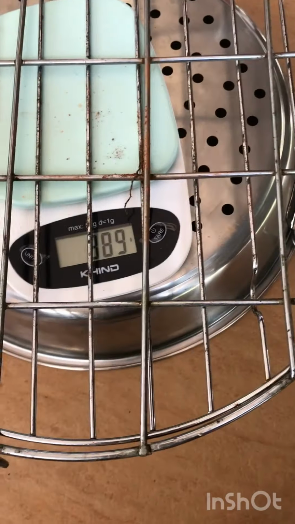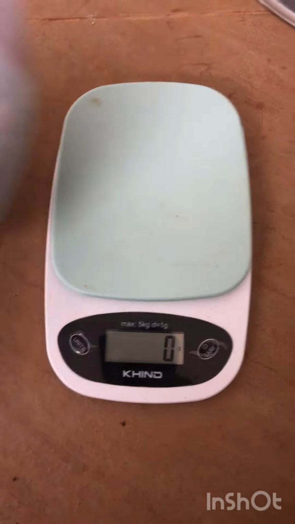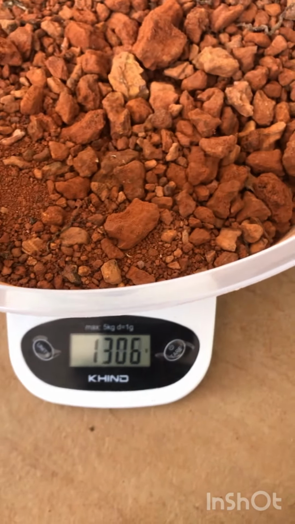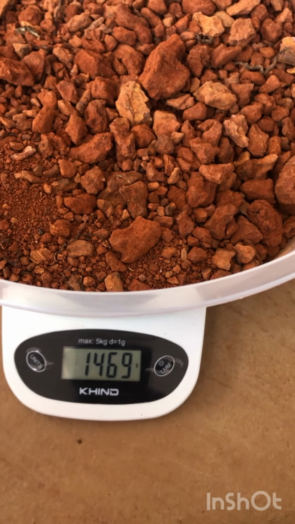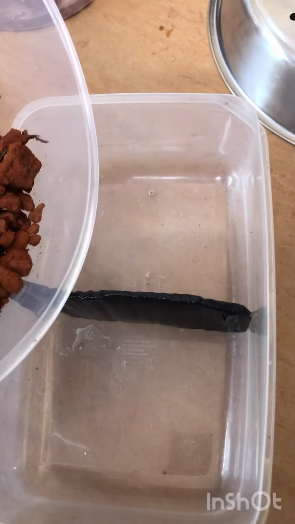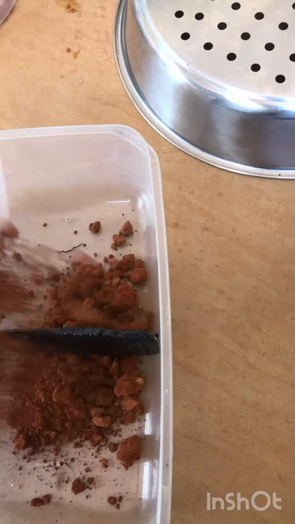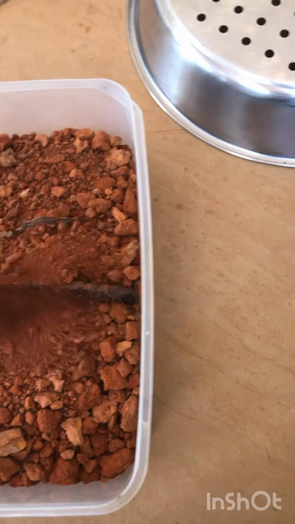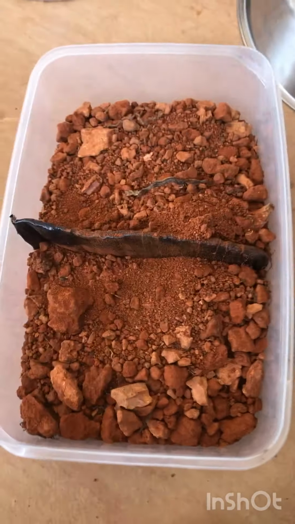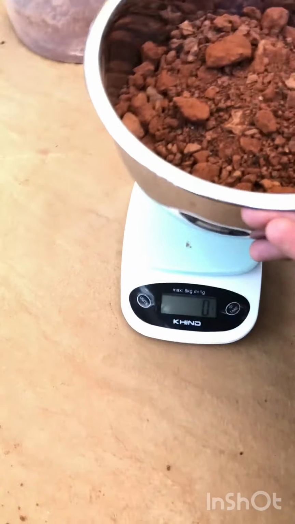Record the mass of each pan and each sieve. Put the soil into the divider Tupperware to get half of the soil sample, and then record the mass of the soil.